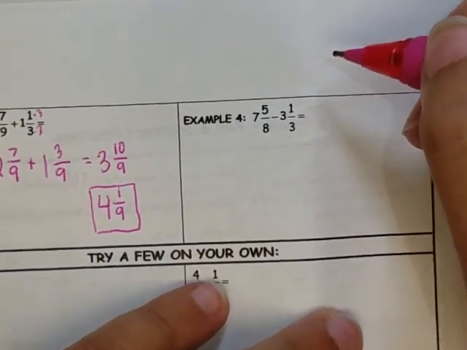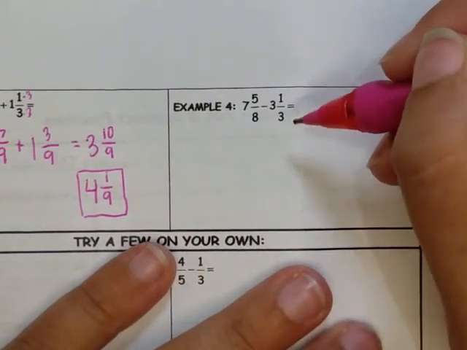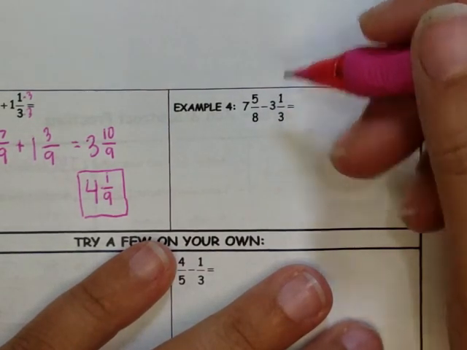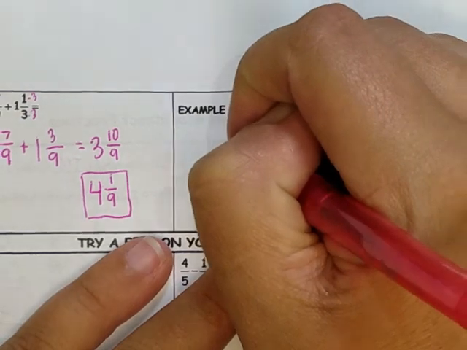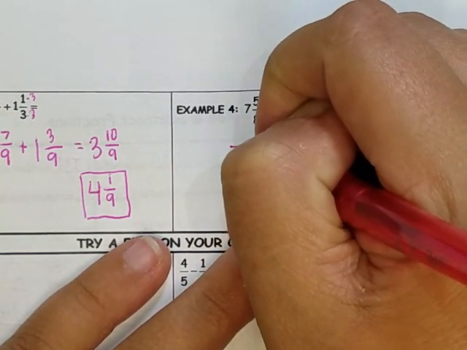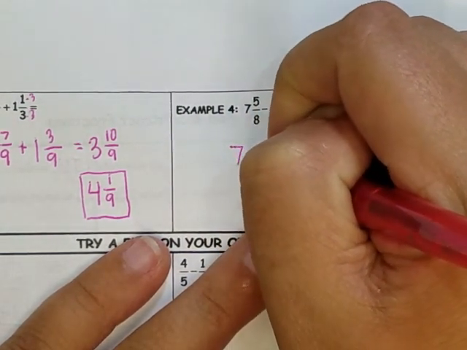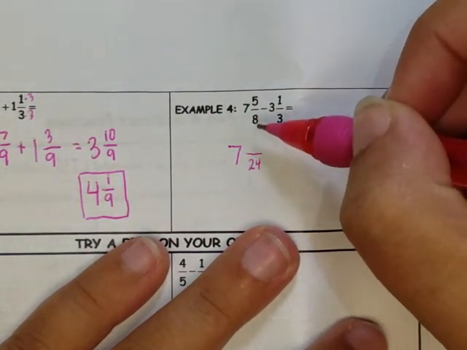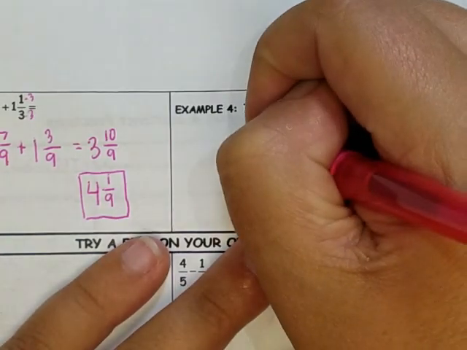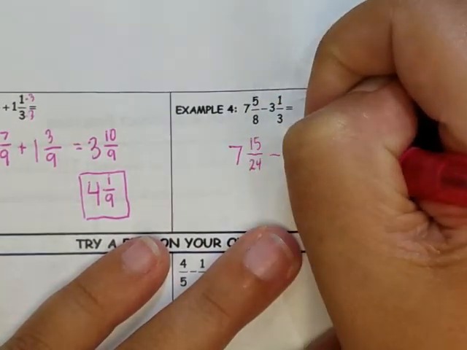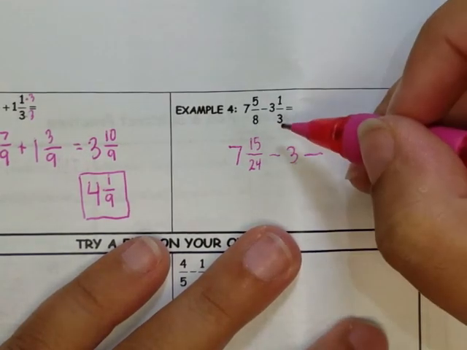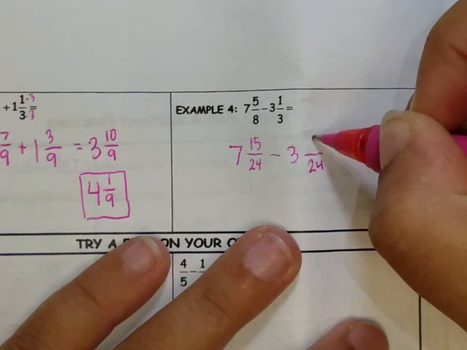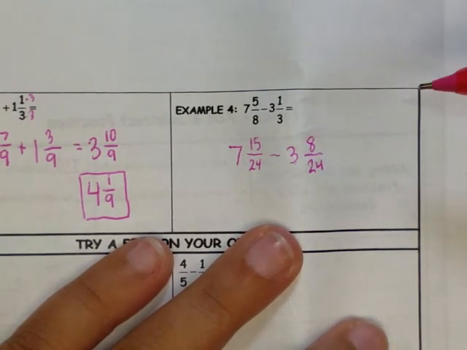Alright, another example, now subtracting. We've got 8 and 3. A common denominator is 24. So let's go ahead and change those. To get from a denominator of 8 to a denominator of 24, I'm going to multiply by 3. So 5 times 3 gives me 15. And then to get from a denominator of 3 to a denominator of 24, multiply by 8. So 1 times 8 gives me 8. And then I'm going to just subtract.